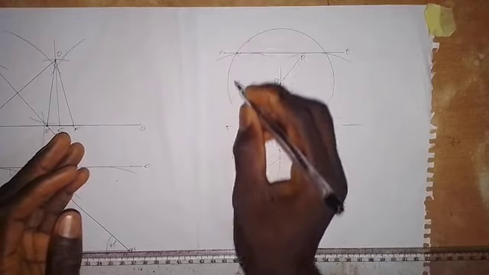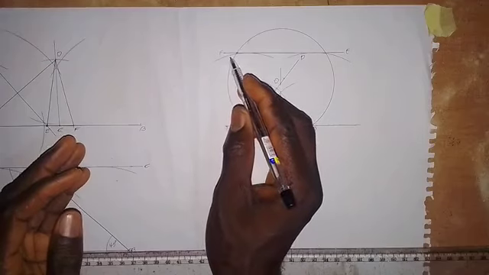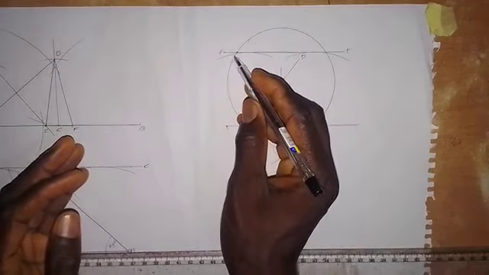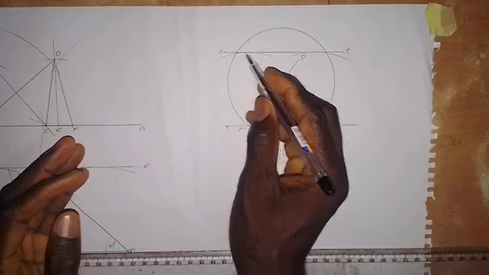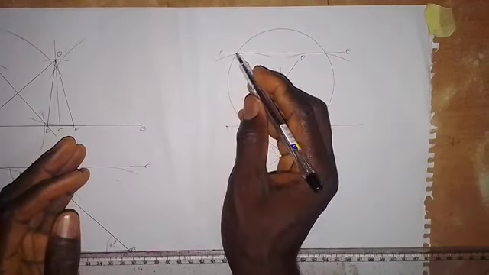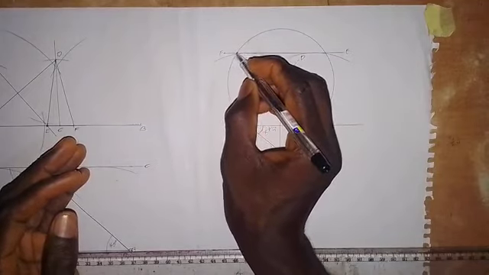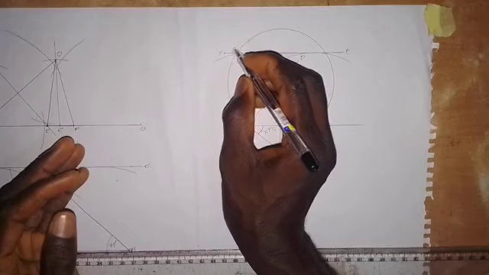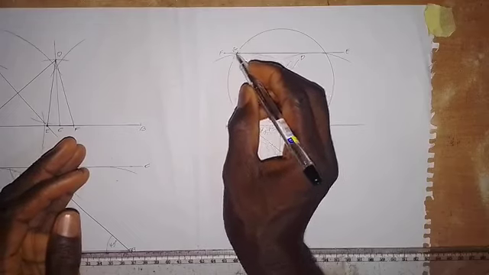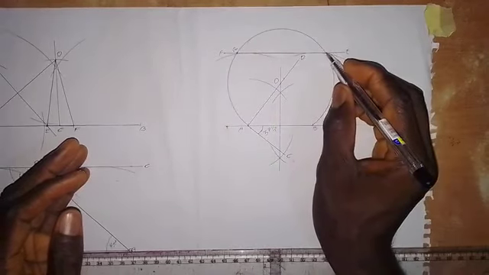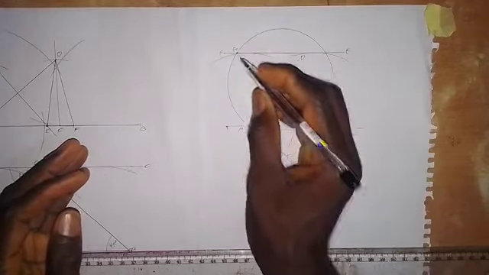Where this line that we drew touches the arc of the circle, let me call this particular point G. At this point G, where this line touches the arc of the circle, that is what we are using. Or it can be this point here. You can also have another point here. I can make use of this point or this point to draw the triangle.